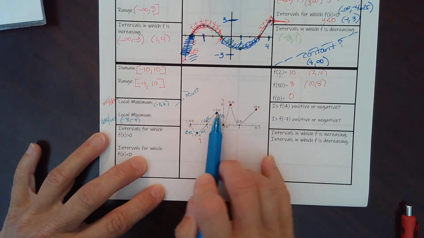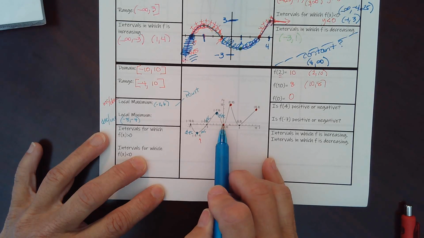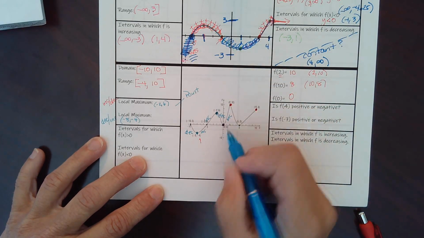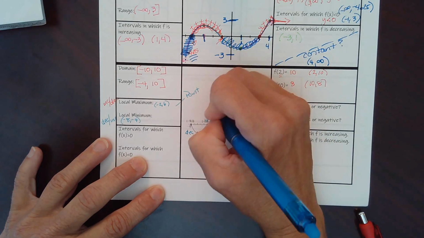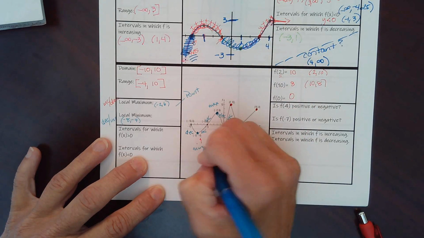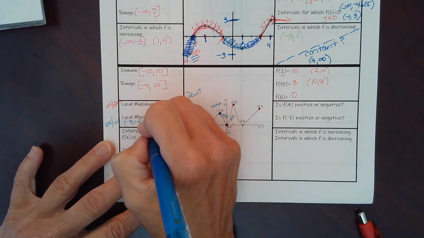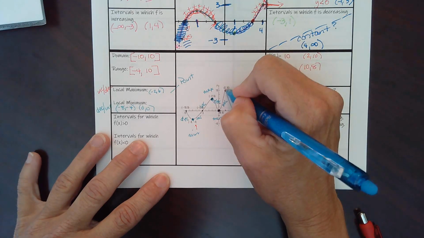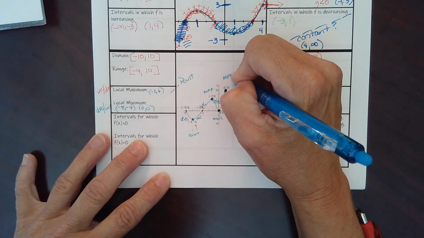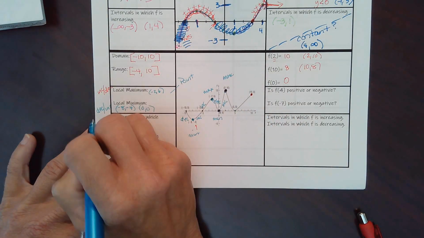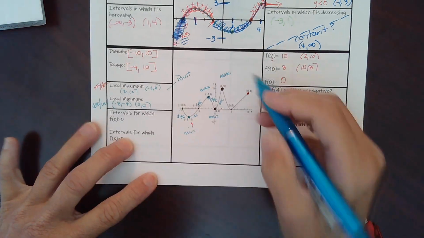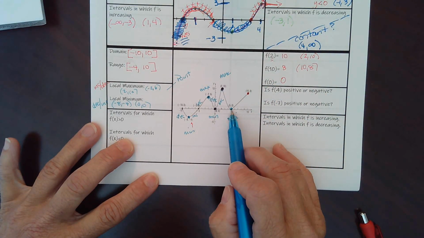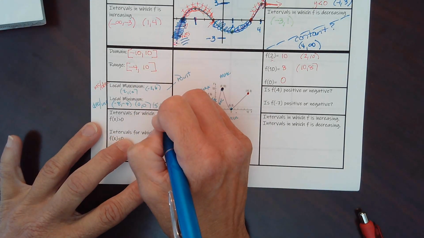All right, at that point, the graph begins to decrease until it reaches this point. At that point, it changes to increasing, so that's a local minimum. This was a maximum, this is a minimum. So this minimum has an ordered pair of (0, 0). And continuing on, this point would be a maximum, and its ordered pair is (2, 10). This point would be a local minimum at (5, 0). I think that's (5, 0), yeah.